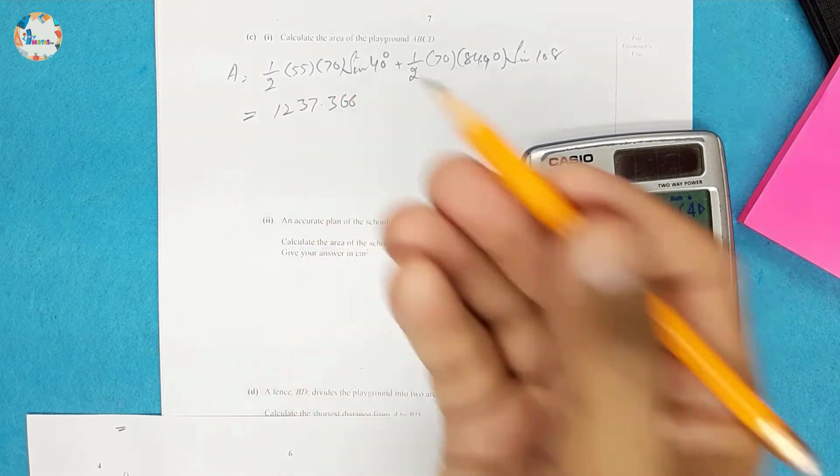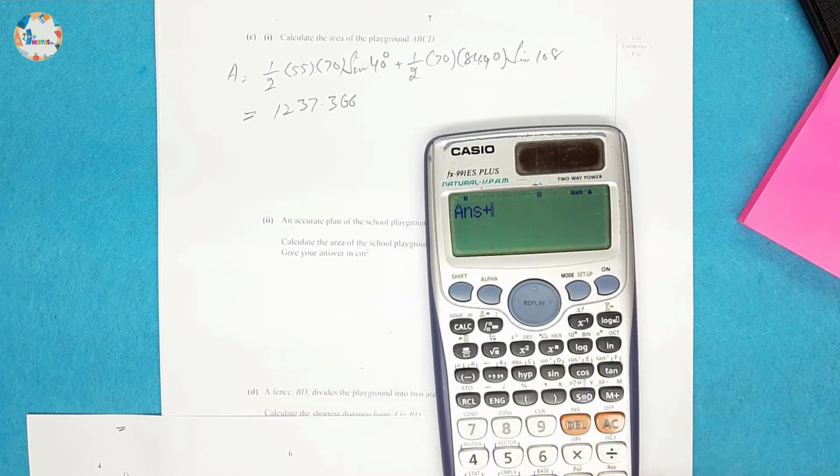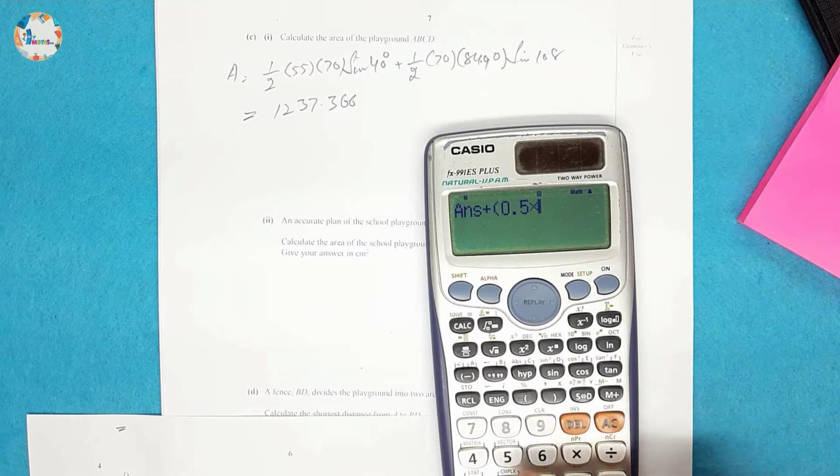Or directly we can just add this plus this in brackets: 0.5 into 70 into 84.90 into sine of 108, bracket close.